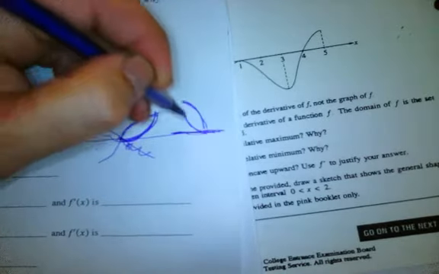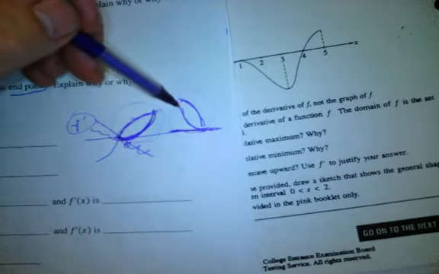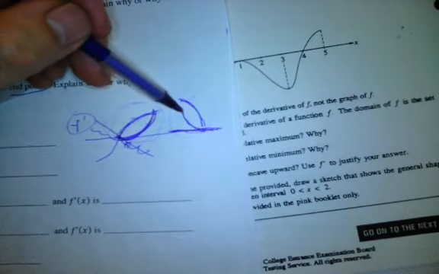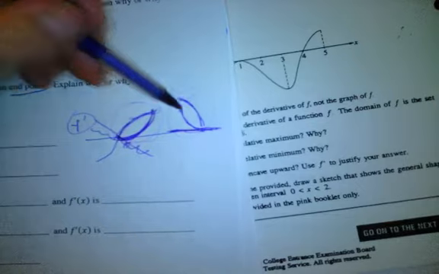Wow, it seems to be that f double prime has to be positive. But couldn't I have this situation? Here I'm thinking about f prime again, and I'm thinking about these shapes. What if f prime, both above the x-axis, but instead of increasing, f prime is decreasing?